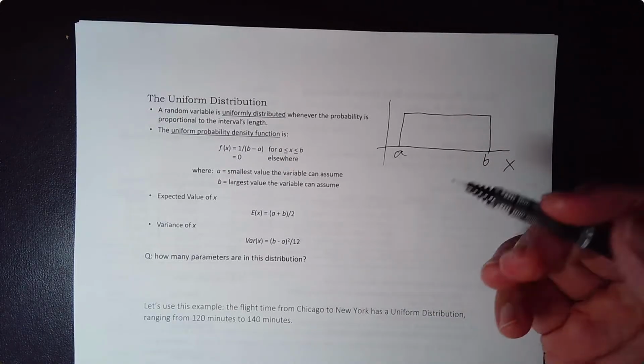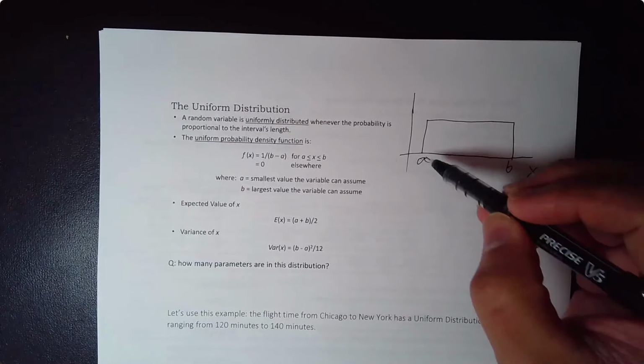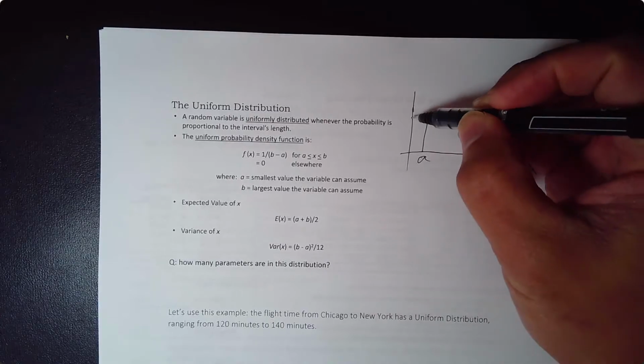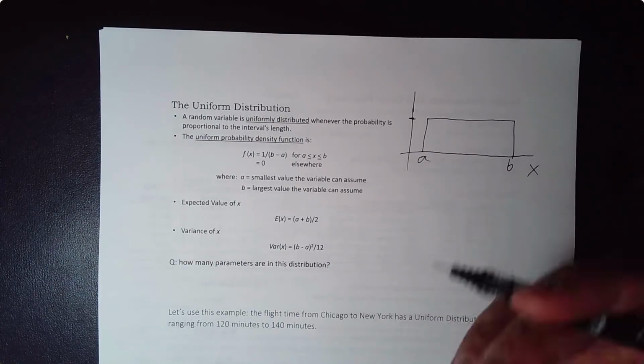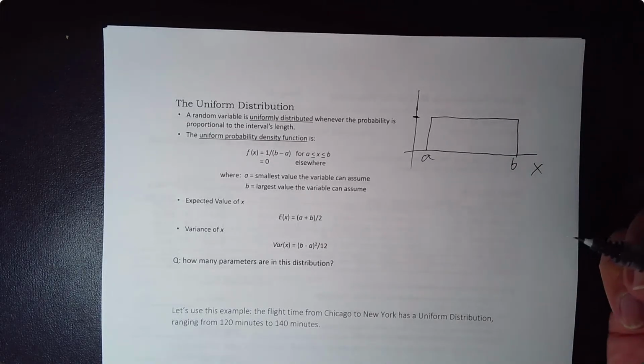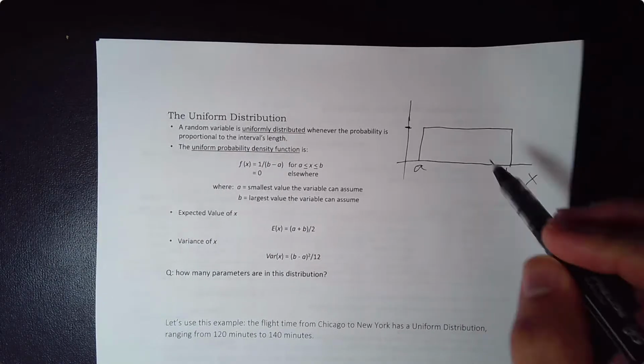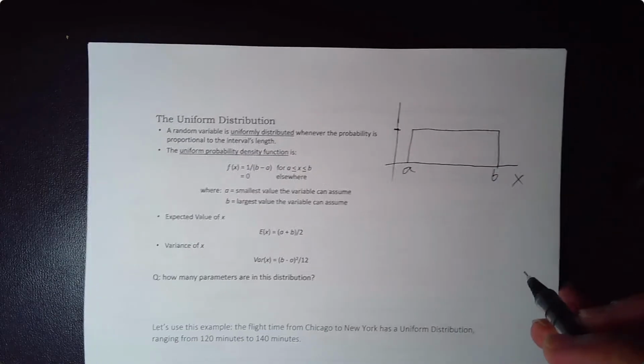And this is your x value. So, for example, if this was income, then we would say the lowest possible income is A, and the highest possible income is B, and there is an equal distribution of people in low income as there are people in high income and anywhere in between. So that will be a uniform distribution.